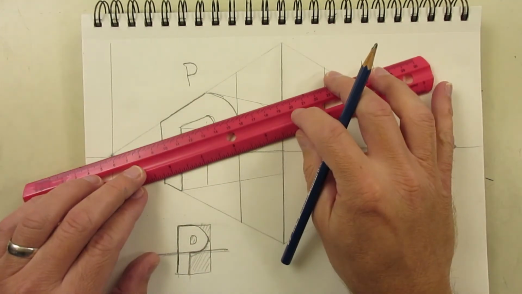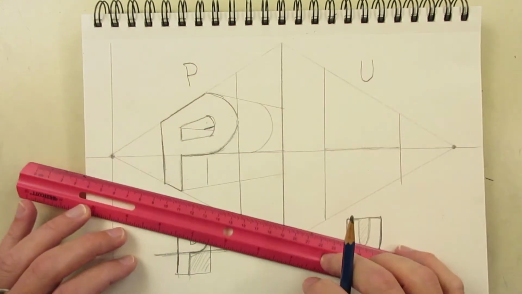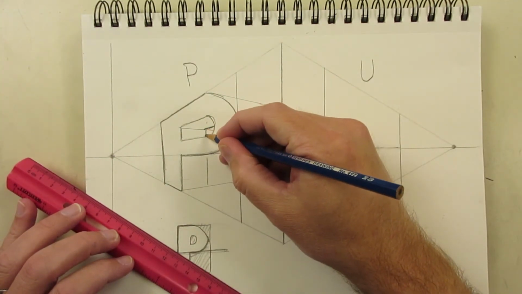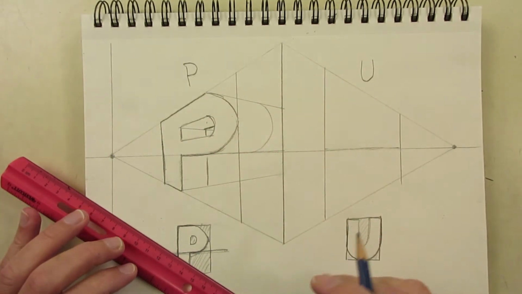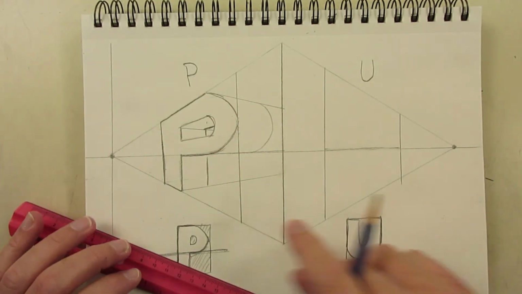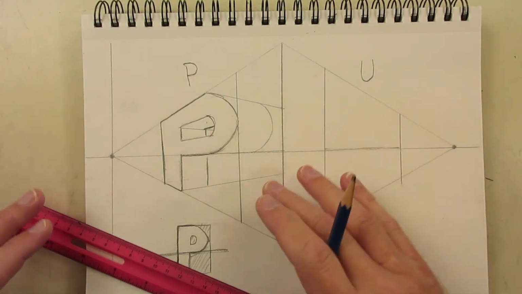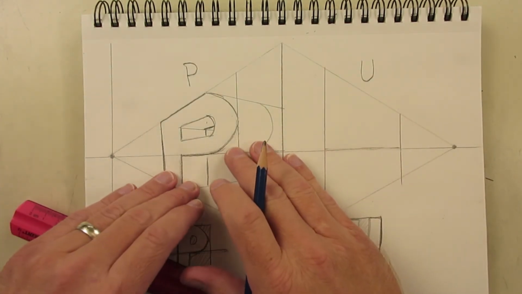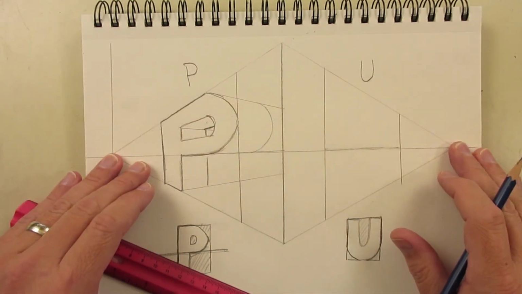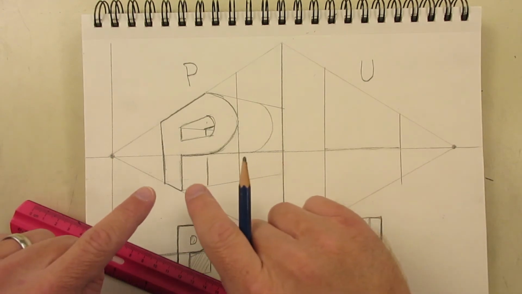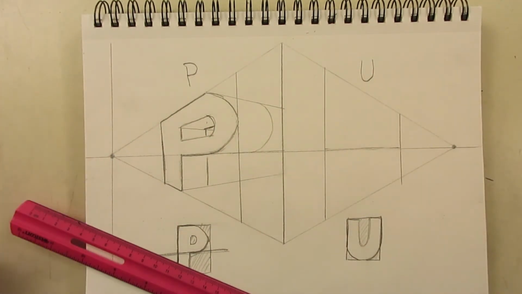Now this line should technically be done with a ruler. So over here with a ruler, right? And then from here down, and I want that to make up the width that's in there. So now we've drawn our 3D letter P, which has now been made so it is in perspective for 2 points.